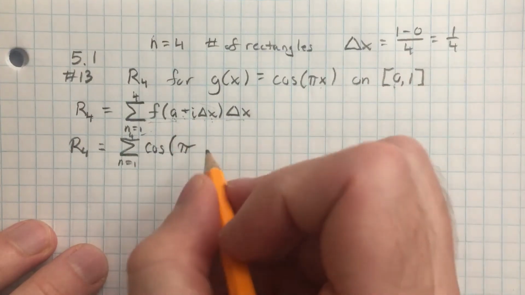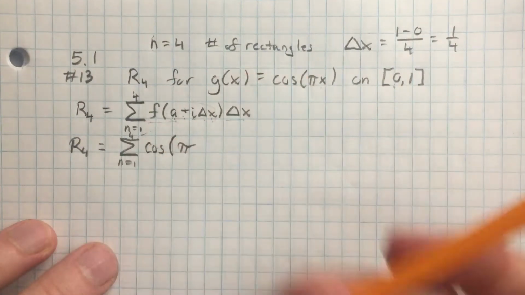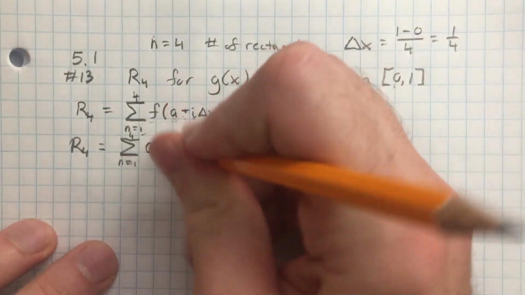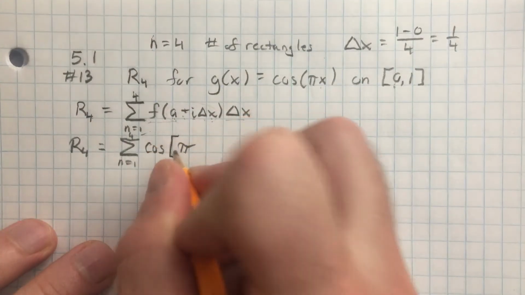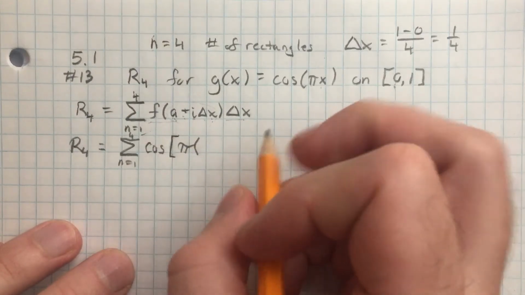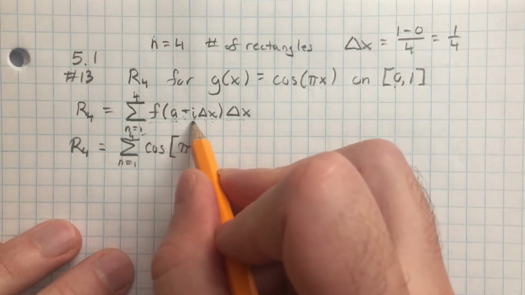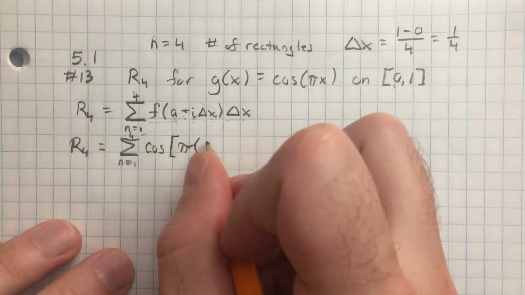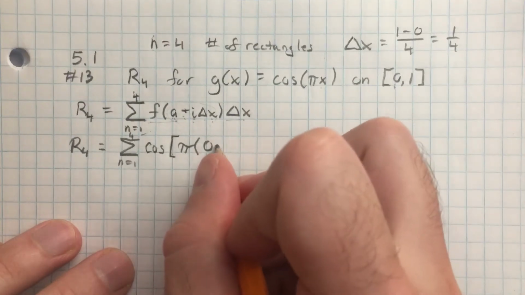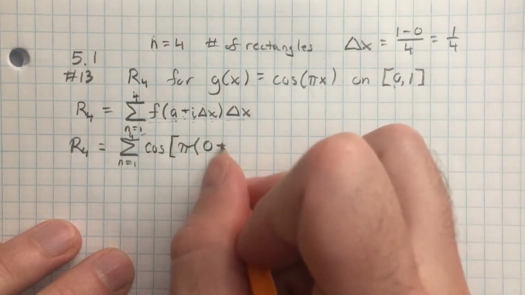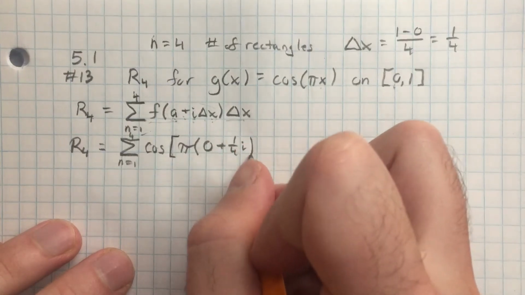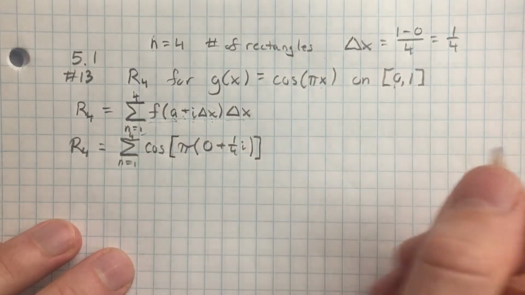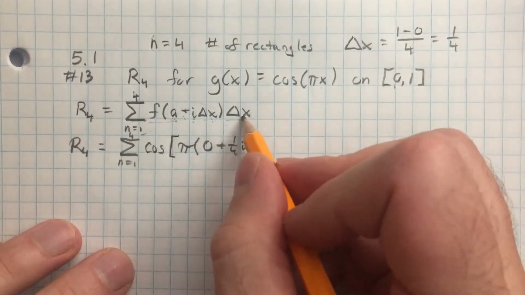I just need to fill in the pieces. Let me use a bracket here instead of nested parentheses, which sometimes looks more confusing. So pi, 0 plus i times 1/4. I'm going to write 1/4 i, or i on 4 would look nice. Like that, times another 1/4 for the delta x on the end.